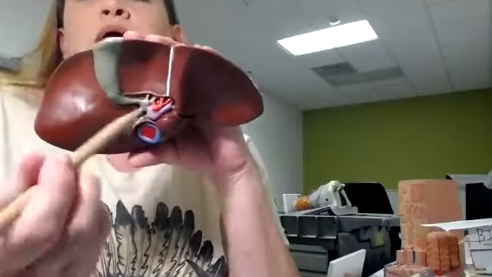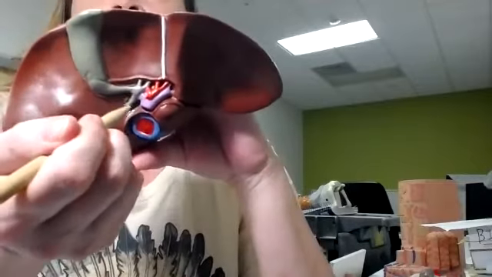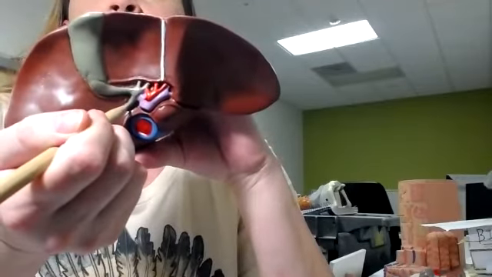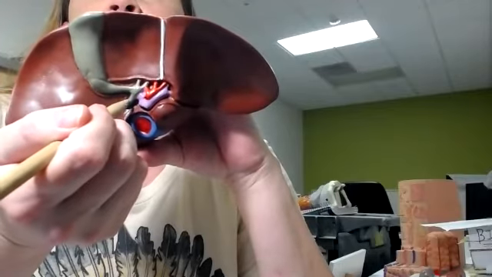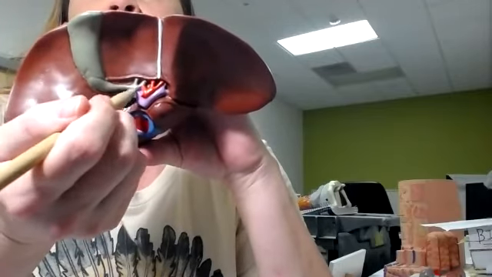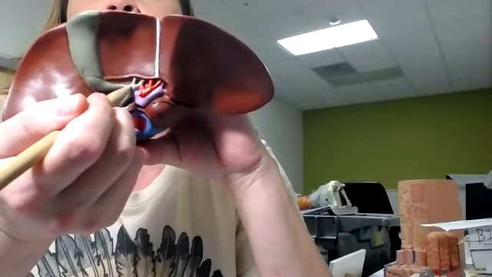Okay, this is called your gallbladder. Remember, it looks similar to a cyst. So this duct leading to the gallbladder is called your cystic duct. Right here you have your common bile duct. Your common bile duct is going to split to your cystic duct, and right here to your common hepatic duct.